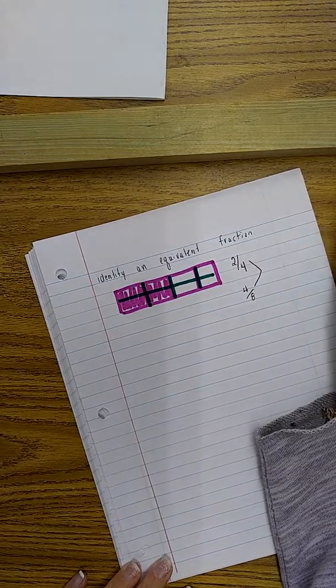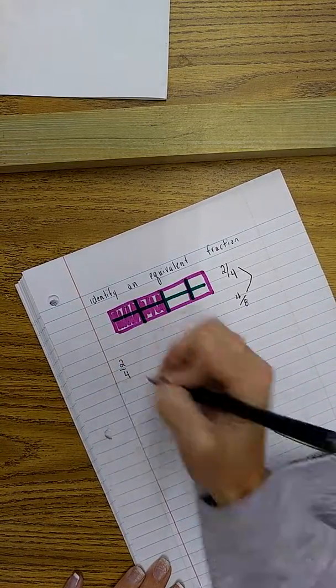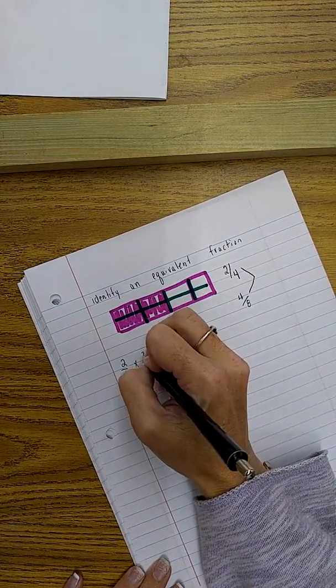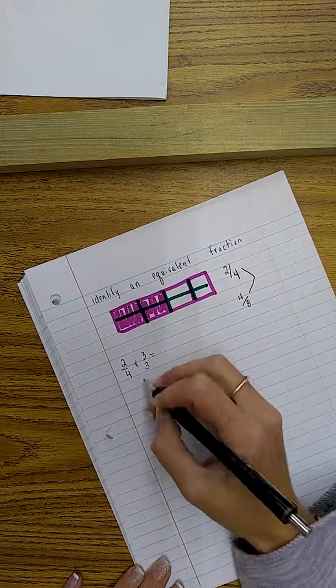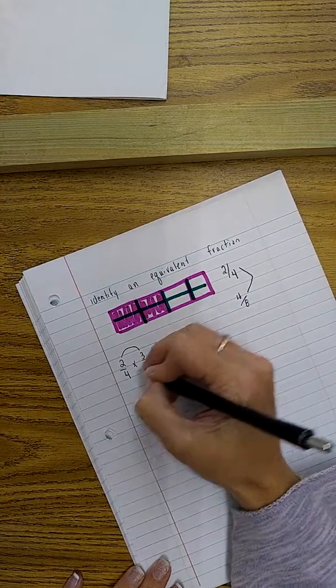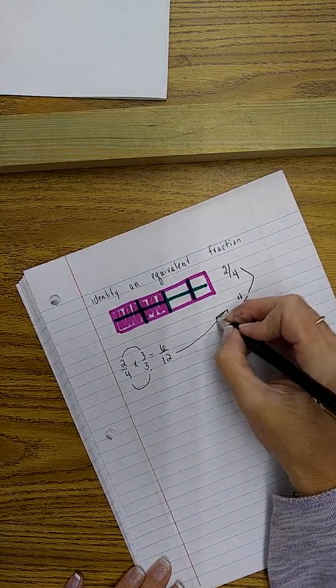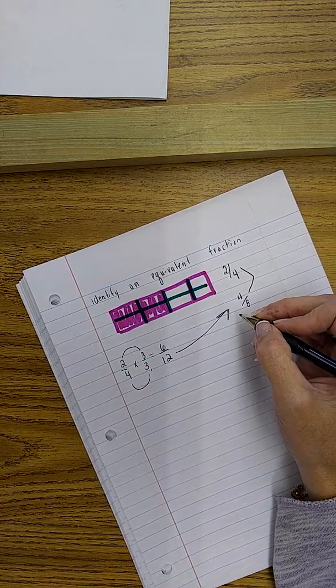These are equivalent fractions. We also learned multiplication properties. So I take 2/4 times, let's say, 3 over 3. Whatever I do to the top, I have to do to the bottom, the exact same number. 2 times 3 is 6. 4 times 3 is 12. These are equivalent fractions. So they will need to be able to do that.